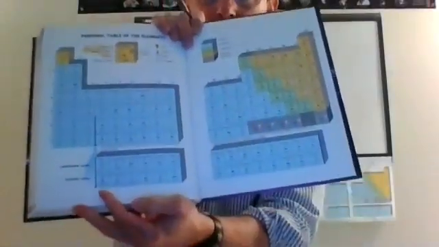Do you have your textbook? Of course you do, because you always have your textbook. Open it up to the back cover. Go ahead and pause this if you need to and get those two things together. If you don't have a printer, at least bring me your textbook. You should have that at every session, of course, and probably your pencil, your paper, and your calculator.